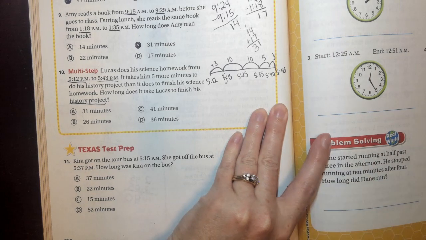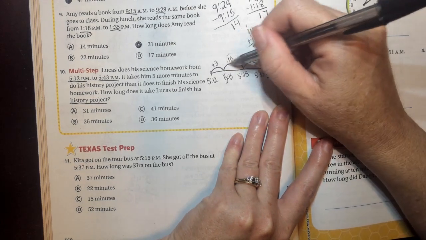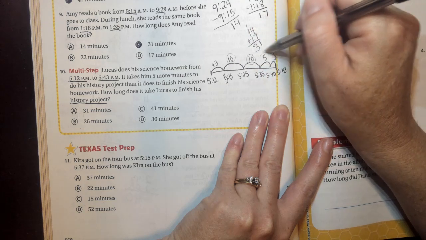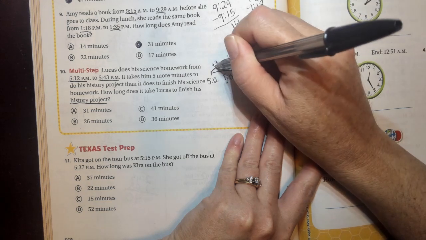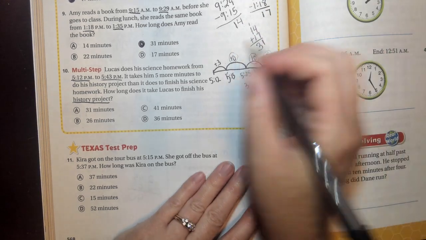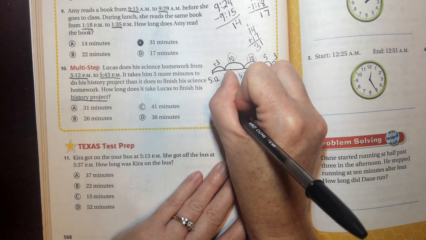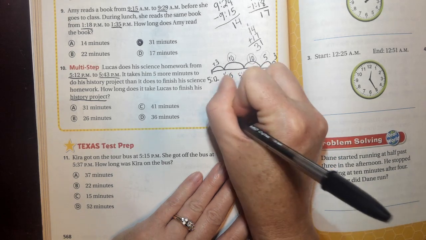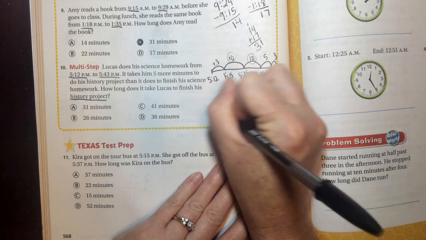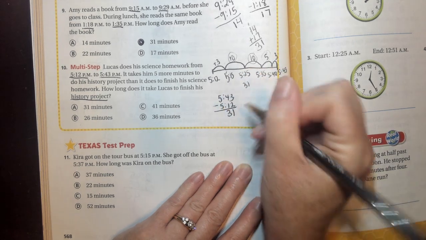Running out of paper there. So then all the minutes all together is 10, 20, 25, 26, 27, 28, 29, 30, 31. 31 minutes. Let's do it the easy way though. 5:43 minus 5:12. 3 minus 2 is 1. 4 minus 1 is 3.